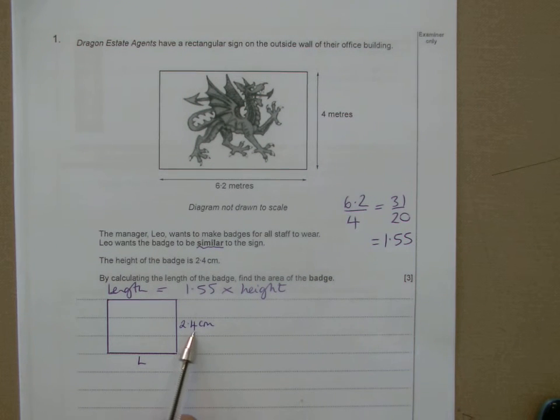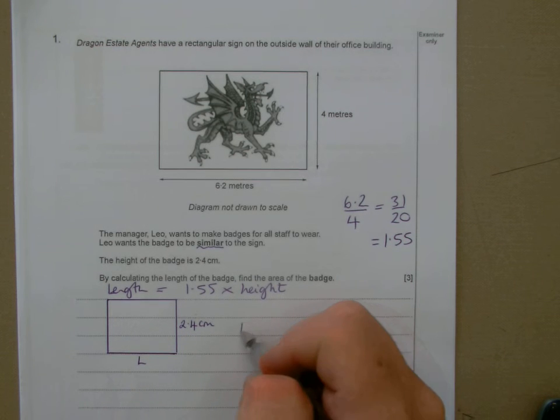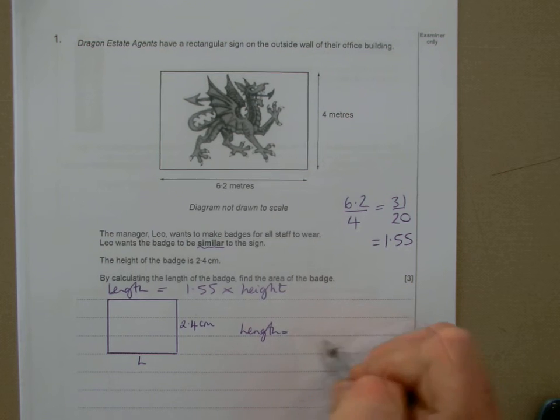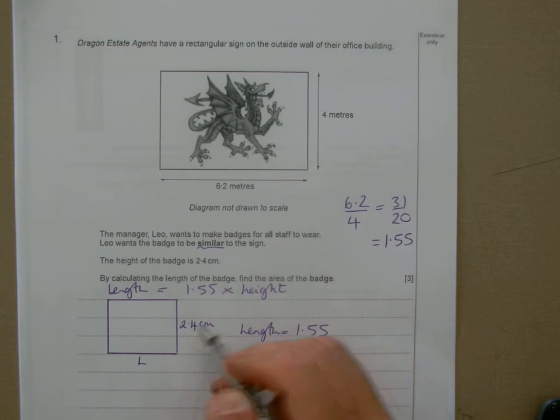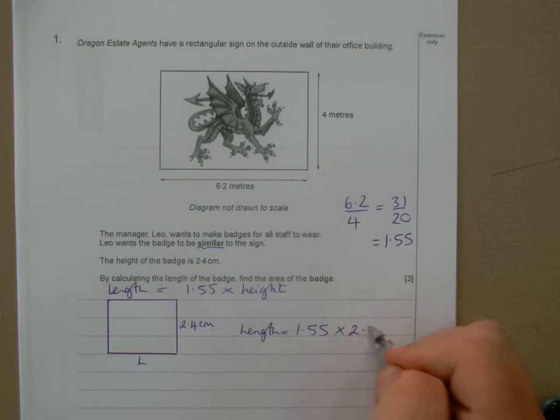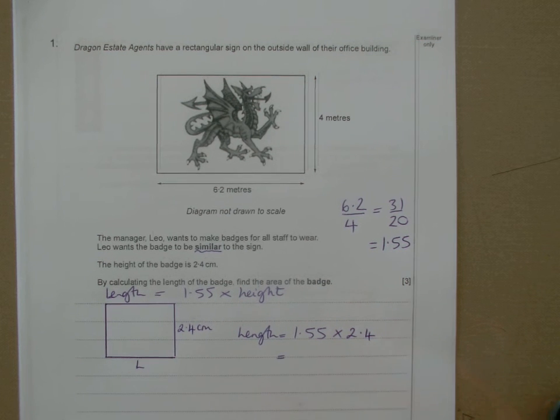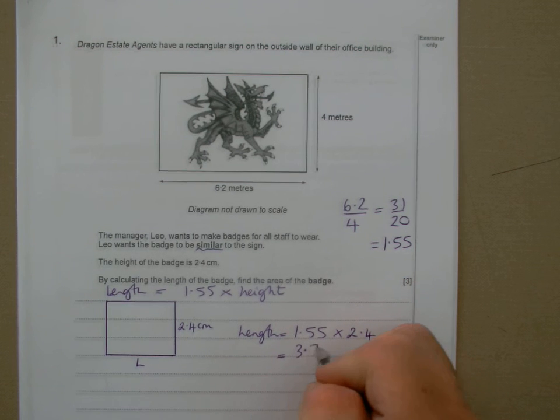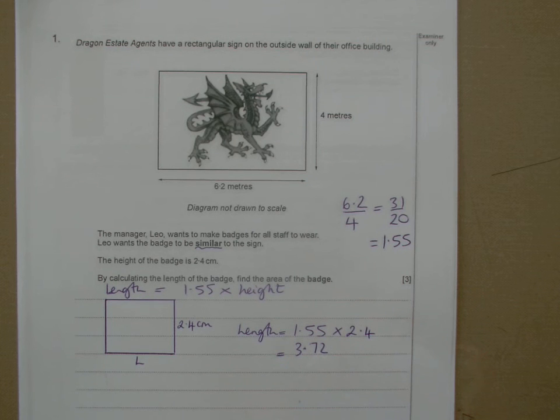So if they give me the height of the badge, we can actually work out the length then, because it's got to have the same proportions. So the length of this badge has also got to be 1.55 times the width. Okay, so if I do that, I get out 3.72. Okay, so I know now the length, and then they want the area.